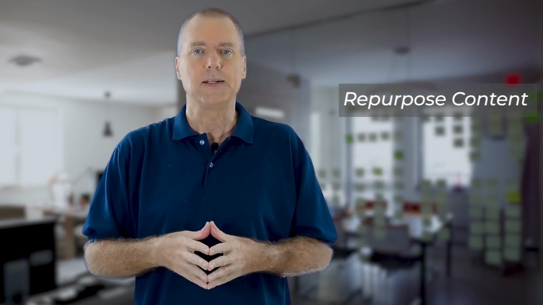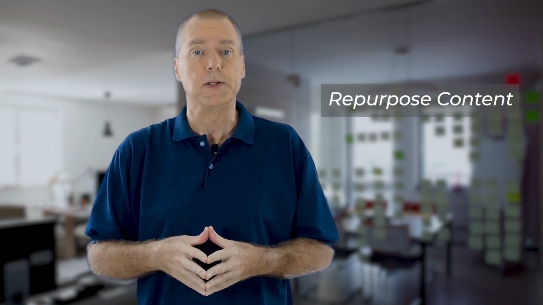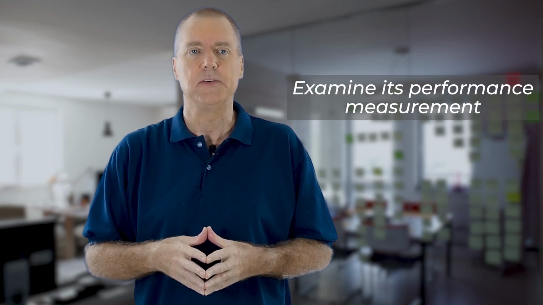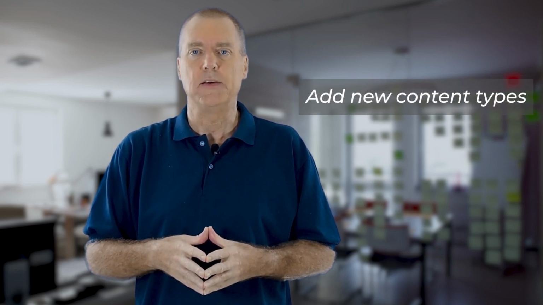Thus, to ensure your content stays evergreen, you can use the following tips. Repurpose content that you think is underperforming. Examine its performance measurements and come up with new ways to be innovative. Add new content types so everything stays fresh. For example, you can add a corresponding video to an existing blog post. This way, you don't only get readers, but you get viewers as well.